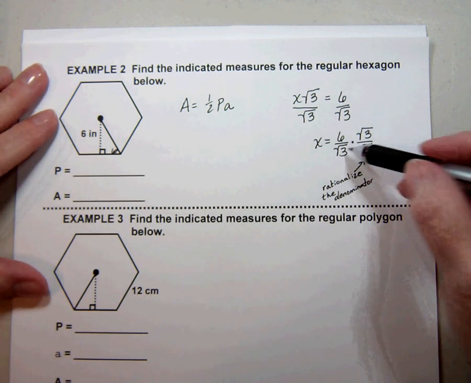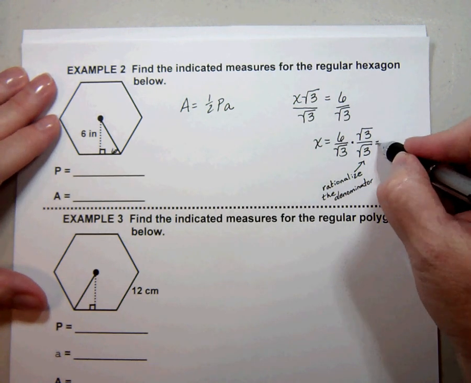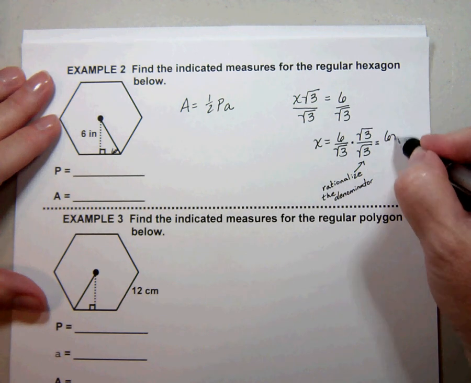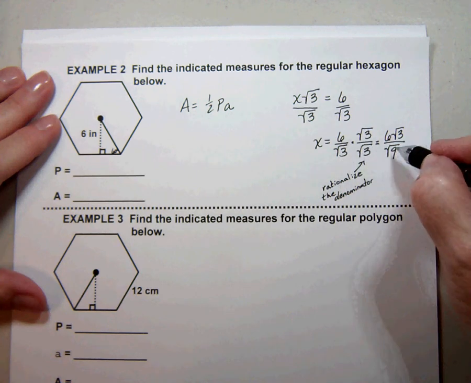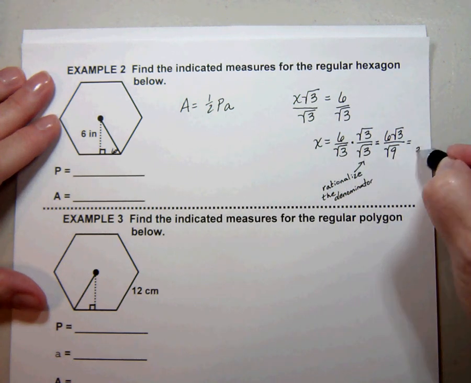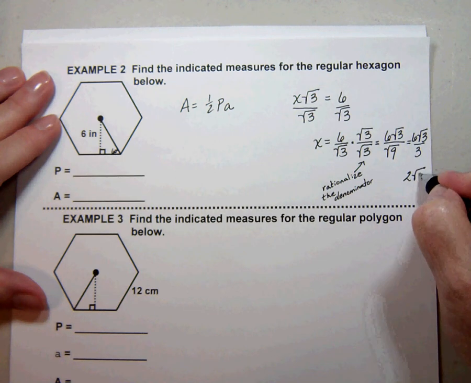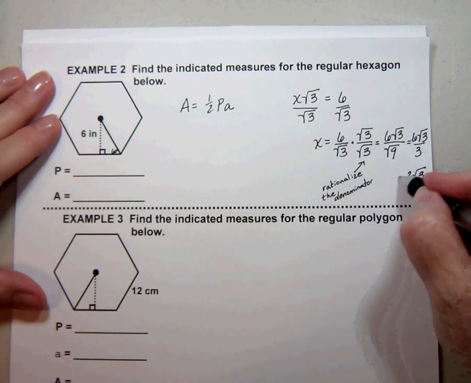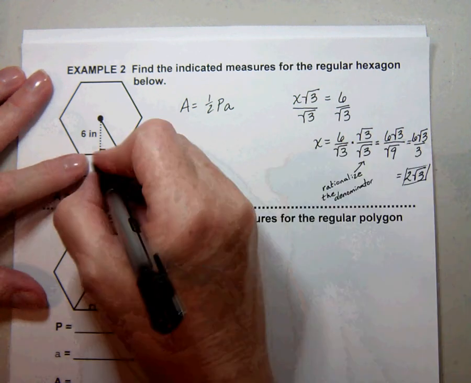You always use whatever the radical is that you're trying to remove as a value of 1 here. So 6 times the square root of 3 divided by the square root of 9, because 3 times 3 is 9, but that's a perfect square, which is just 3. So you get 6 times the square root of 3 over 3. This is still not simplified because the coefficient 6, you can divide by the denominator 3 and get 2. So keep 2 as your coefficient. 2 times the square root of 3 right here. This will be your short leg.